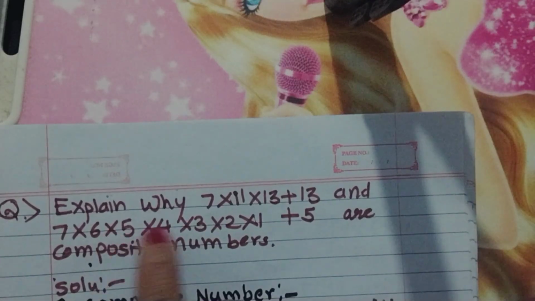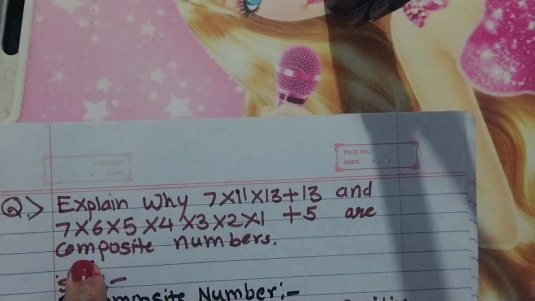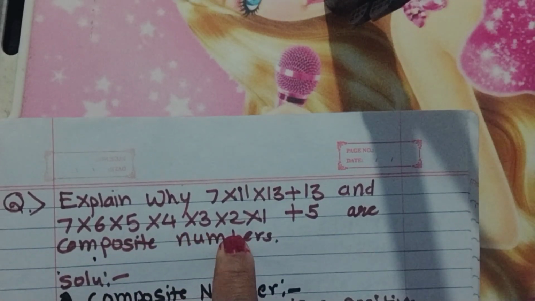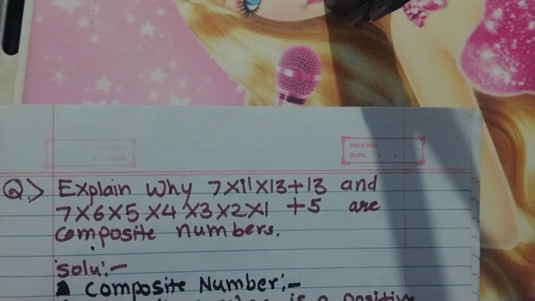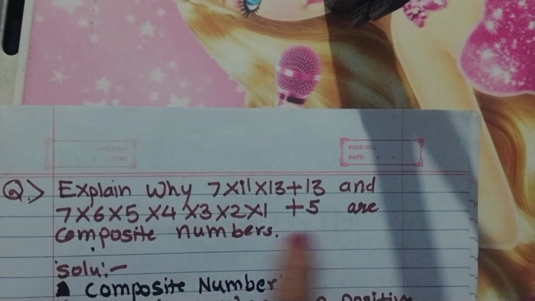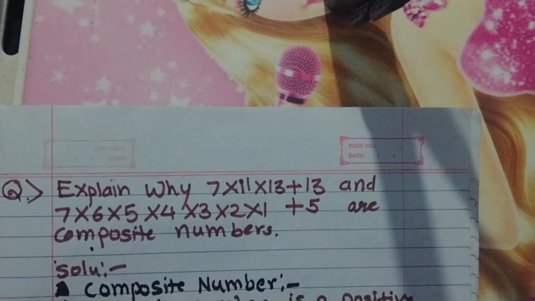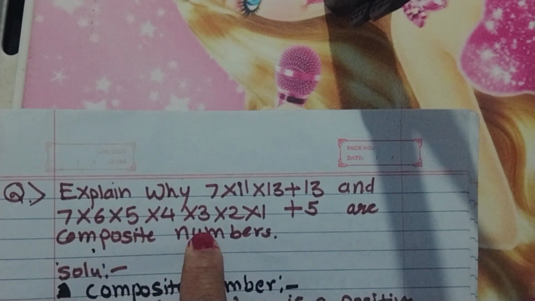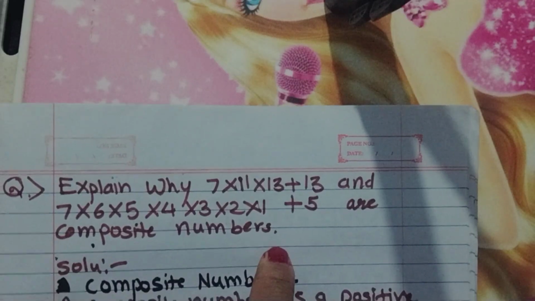The question is: explain why 7 multiplied by 11 multiplied by 13 plus 13, and 7 multiplied by 6 multiplied by 5 multiplied by 4 multiplied by 3 multiplied by 2 multiplied by 1 plus 5, are composite numbers. So we have to give the reason why these two numbers are composite numbers.